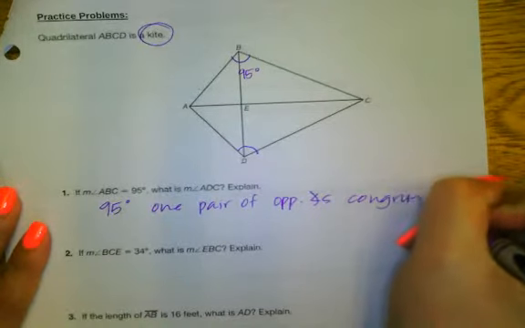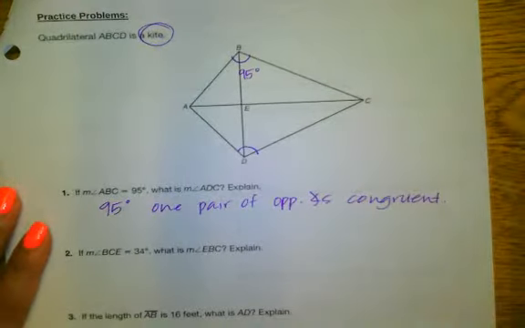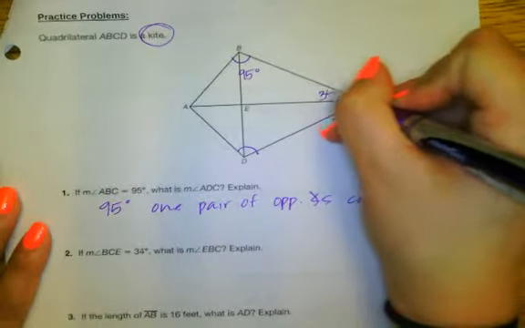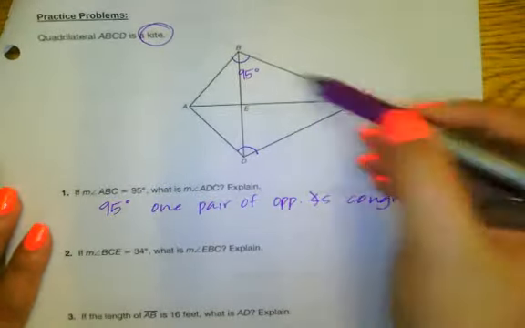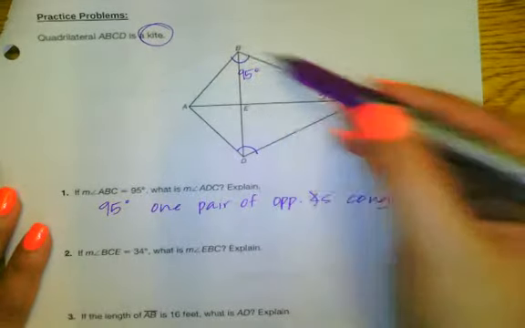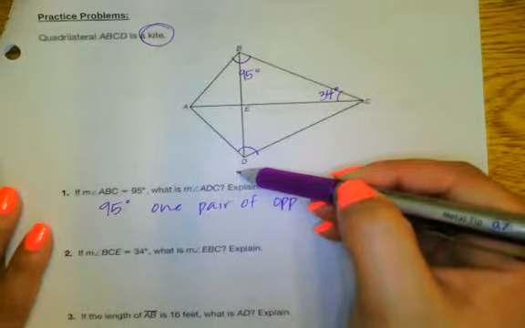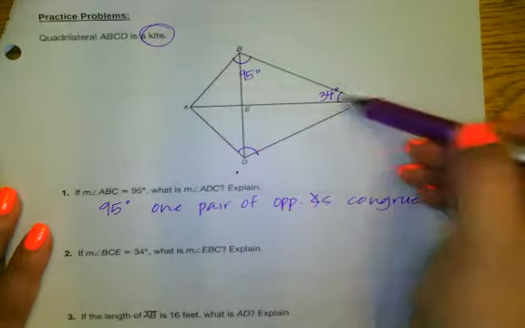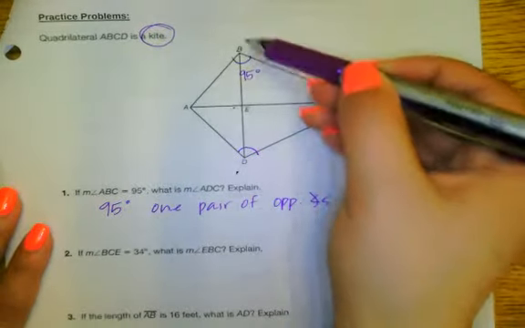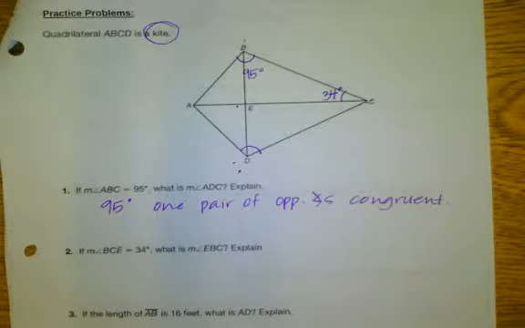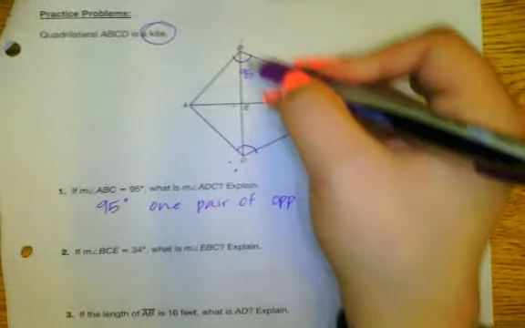Okay, if BCE is 34 degrees, notice that BCE is not the same as BCD. Okay, a lot of us still struggle when naming our angles. BCE is not the same thing as BCD. If BCE is 34 degrees, what is the measure of EBC? So what is the measure of this angle?